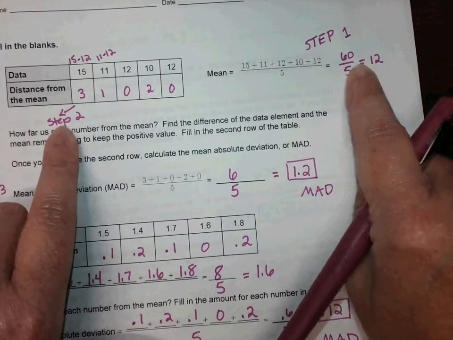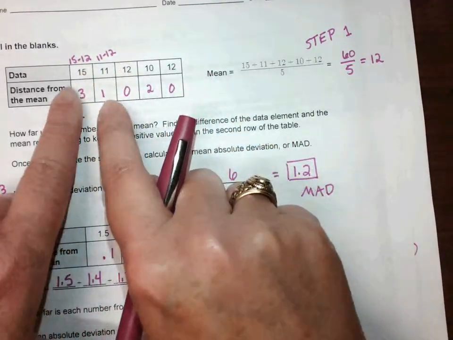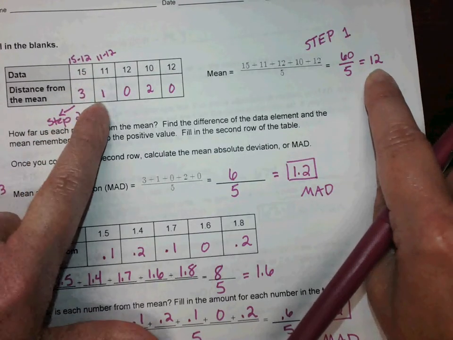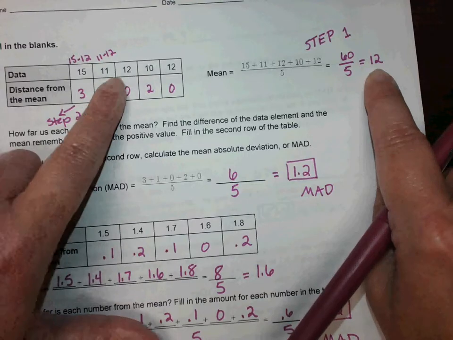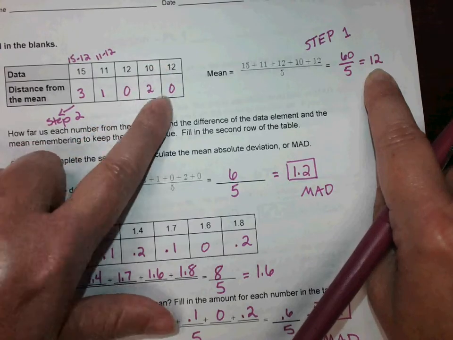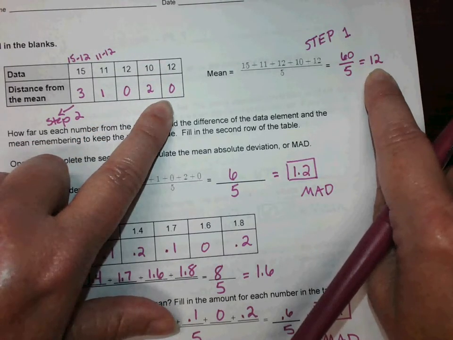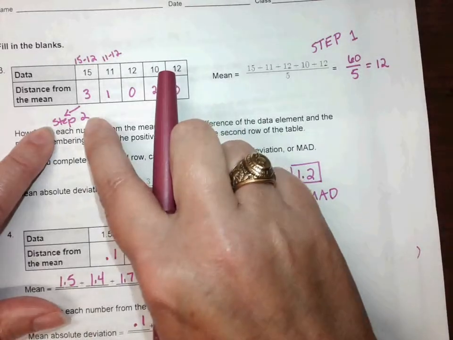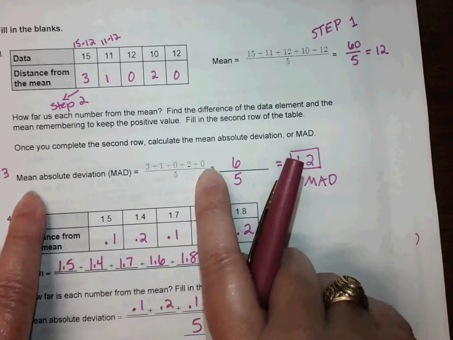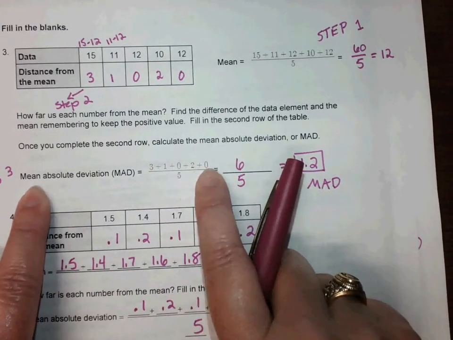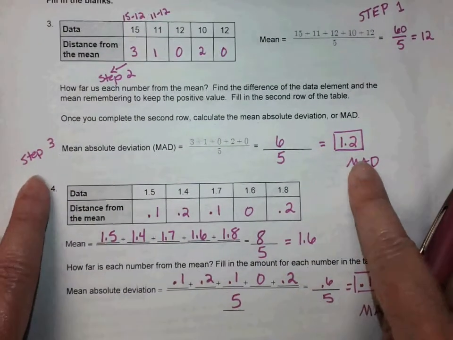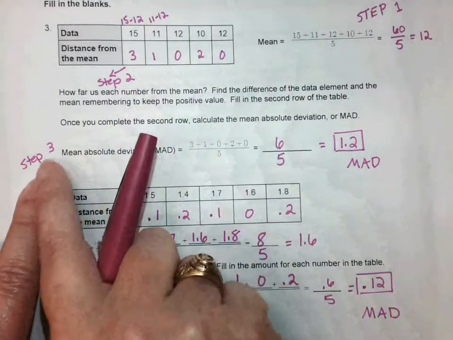Okay? Step 2 is you take all of the differences. I subtracted 15 minus 12, I got 3. 11 minus 12 is actually negative 1, but I made it positive. 12 is 0 steps away from 12, 10 is 2 steps away from 12, and 12 is 0 steps away from 12. So that's step 2, where you find all of your differences. Step 3, you take all of these differences and you average them. 3 plus 1 plus 0 plus 2 plus 0 is 6. Divide by 5, you get a MAD of 1.2. So step 1, step 2, step 3.